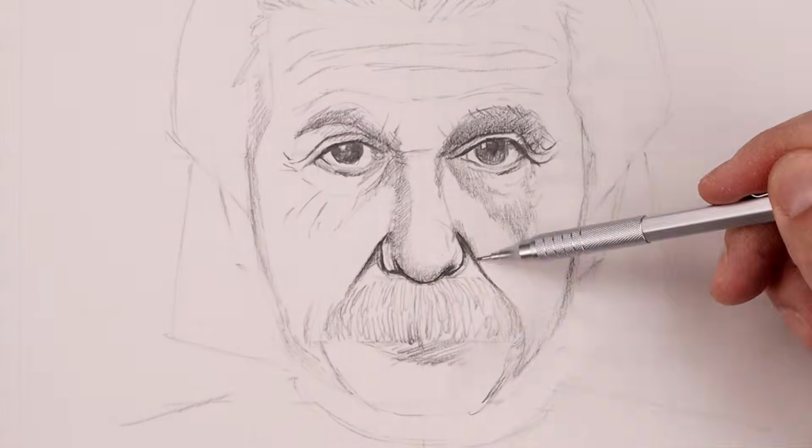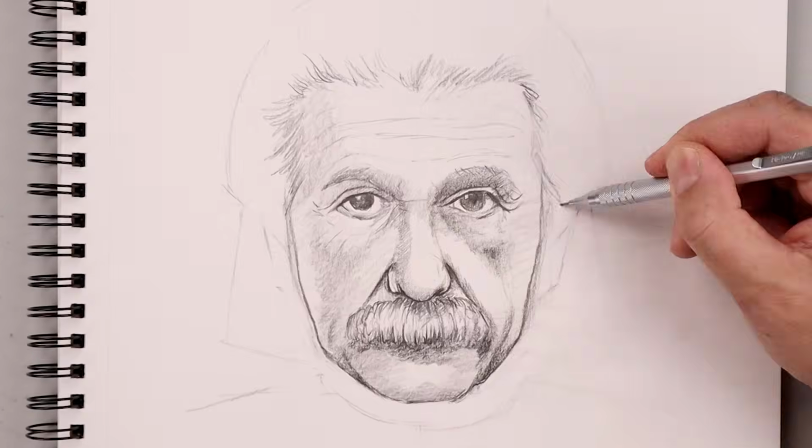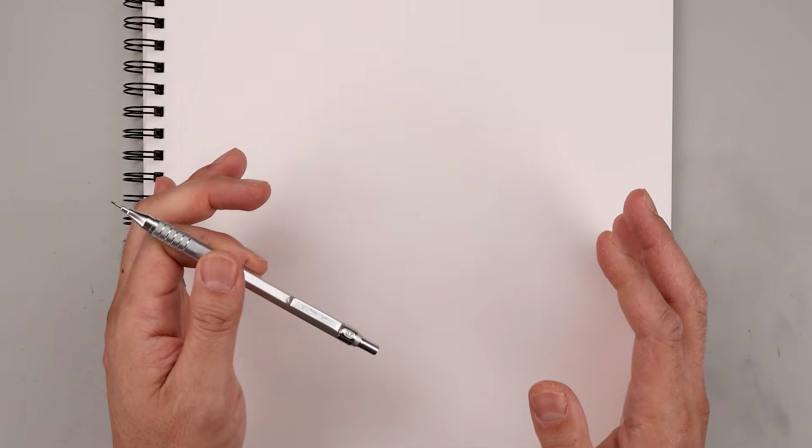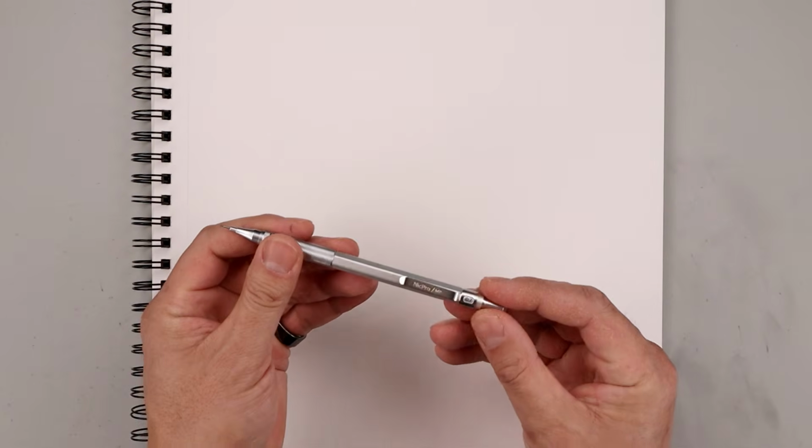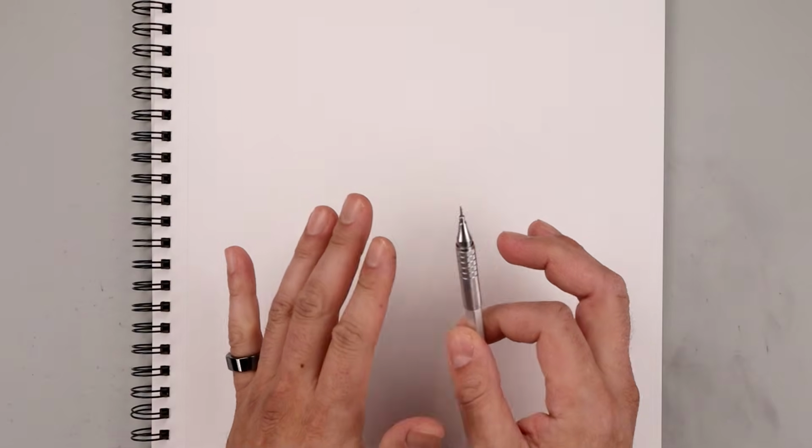Today I'll be demonstrating a step-by-step portrait illustration of Albert Einstein. Today I'll be walking you through each of the basic steps to creating a portrait illustration. Now we're going to start with this 0.7mm mechanical pencil, but you're welcome to use whatever you'd like.